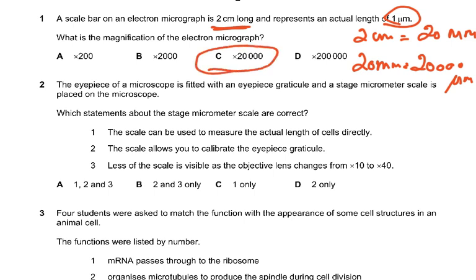So 2 centimeter converted to the unit which is given to you. If it was a nanometer, then you would have said what? You would have said, okay, 2 centimeter is equal to 20 millimeter, which is equal to 20,000 micrometer, and then another 3 zeros for nanometer. So then this would have been the magnification if this had been nanometers instead of micrometer. So an easy way of doing this is convert it to the same unit and then decide what was the magnification.